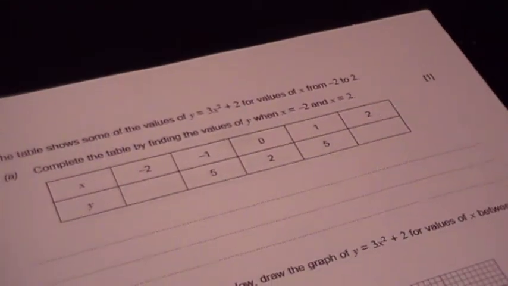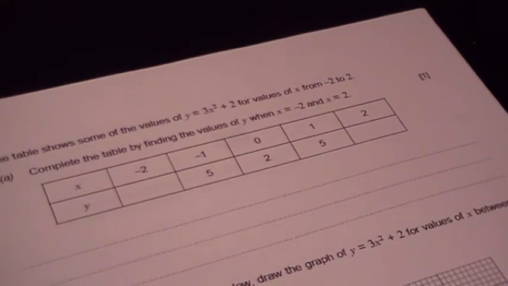The table shows some of the values of y equals 3x squared plus 2 for values of x from minus 2 to 2. Complete the table by finding the values of y when x is minus 2 and x is 2. Now normally I suggest you plot the 3 points they give you first, so that we can estimate where these coordinates will be, because they'll have to lie on the line.